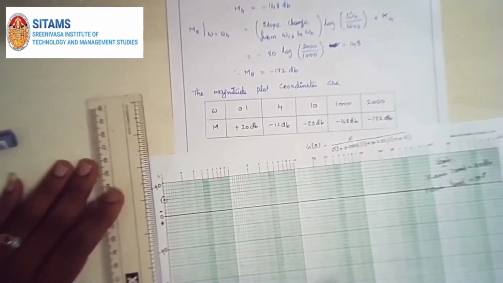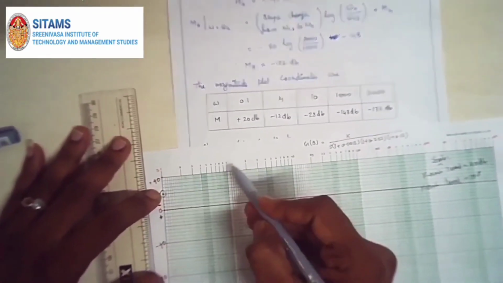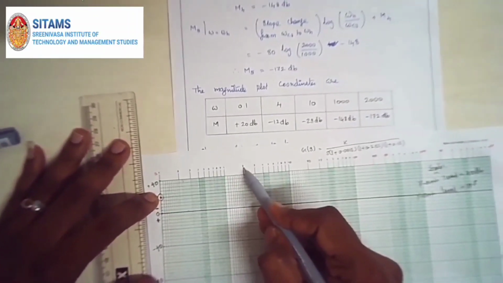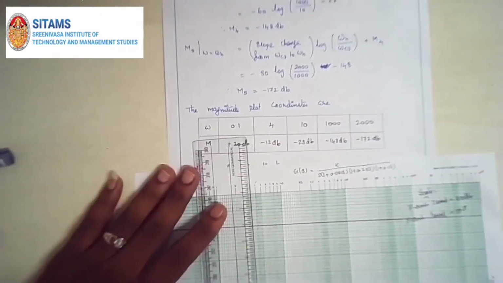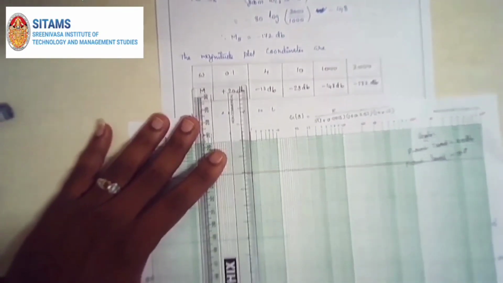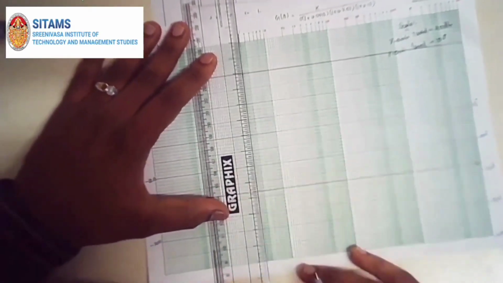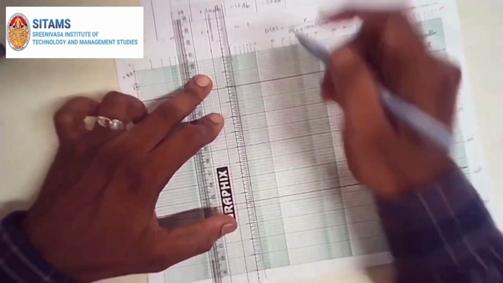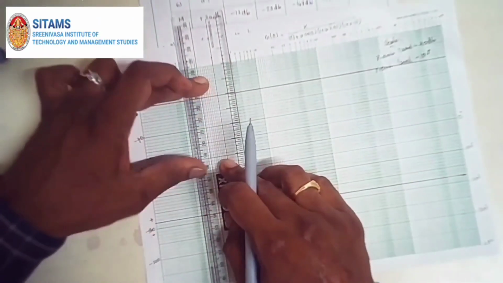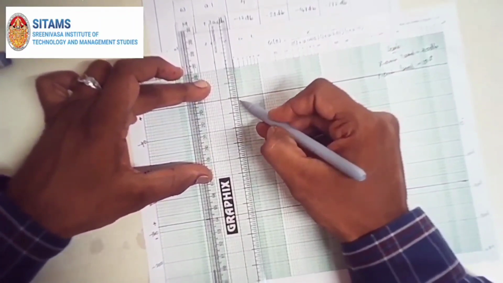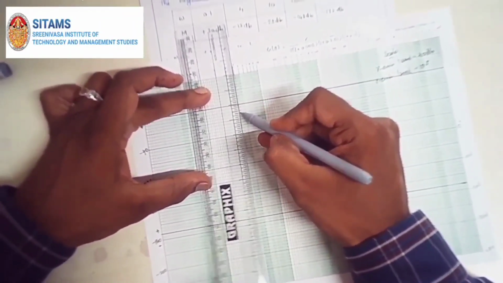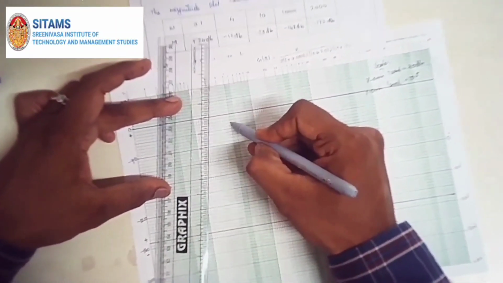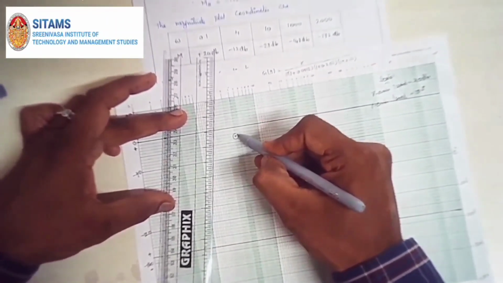Then at 4, up to this it is 1, then 2, 3, this is 4 radian per second. This line is 4 radian per second. I have to keep my scale along 4 radian per second. Then I have to place this minus 12 dB. So minus 12 dB is below the 0 dB line. It is minus 4, minus 8, minus 12. So this point is minus 12 dB.